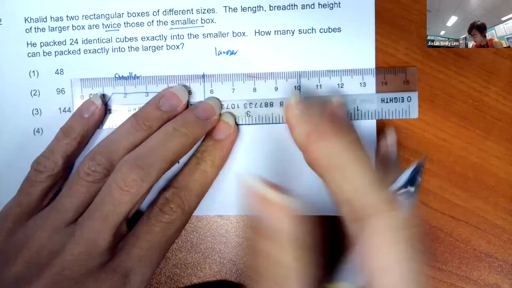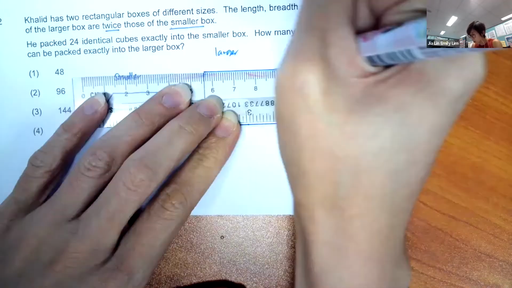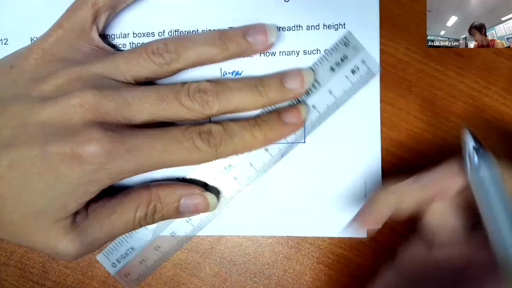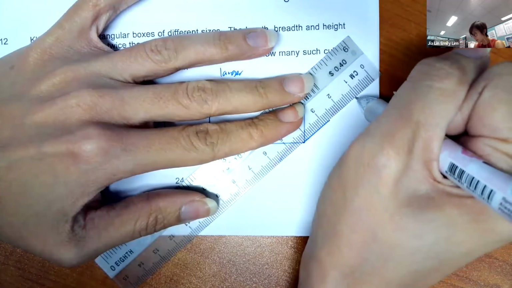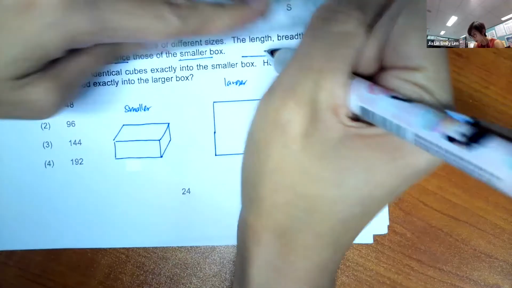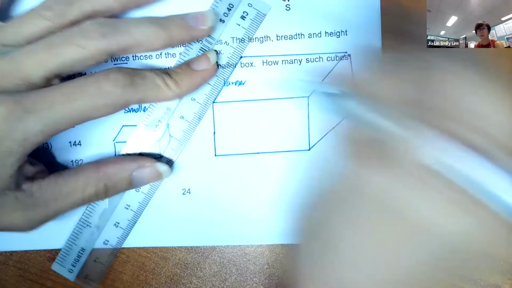And then the breadth is also going to be twice of this. So 2 times. So once, twice. Maybe to visualize a little bit, this is how big the larger box will be. It will look like this, something like this.